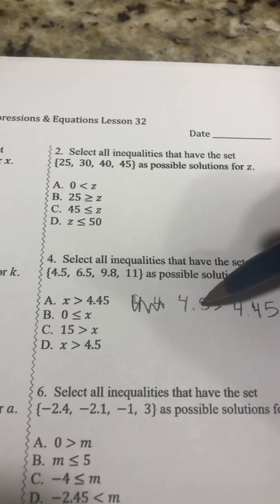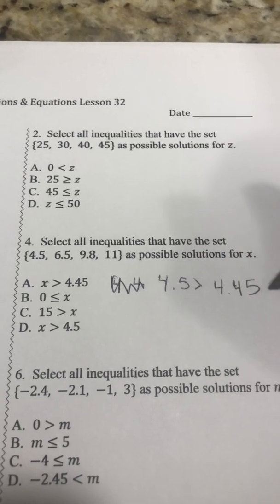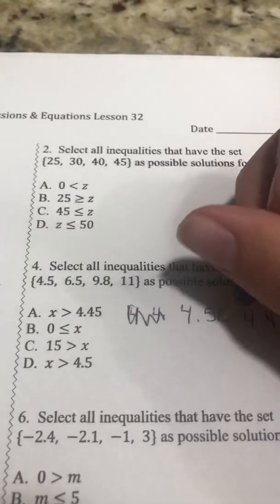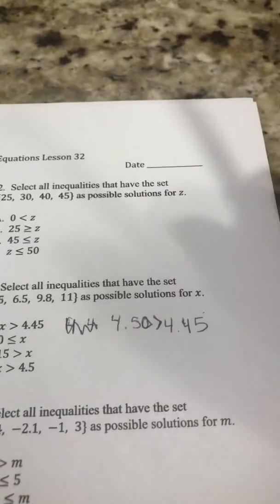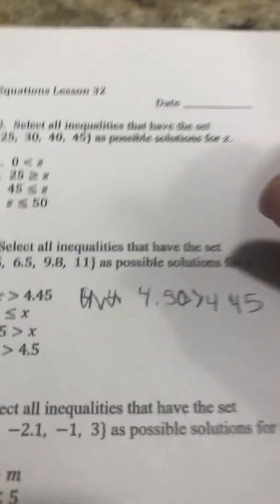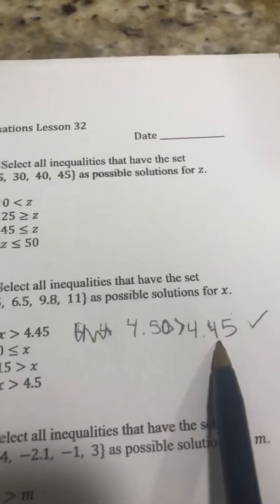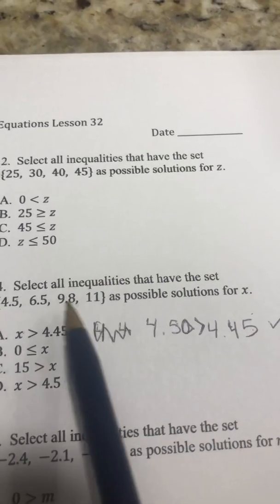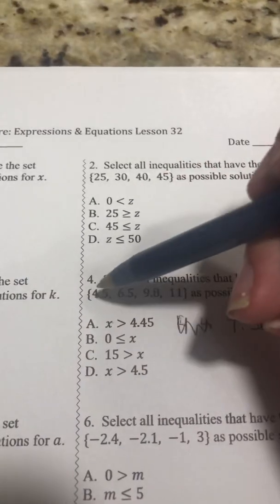Well, when we have a value that has one less number behind the decimal point than this one, we can always add a 0. So now we have 4.50 is greater than 4.45. Is that true? Is 50 bigger than 45? Sure is. So we know that one's true. And then we can look at our last value in the set. 11 is greater than 4.45. Well, we can say 11 is bigger than 4. So yes, both of these values are true. Therefore, the whole set is true.